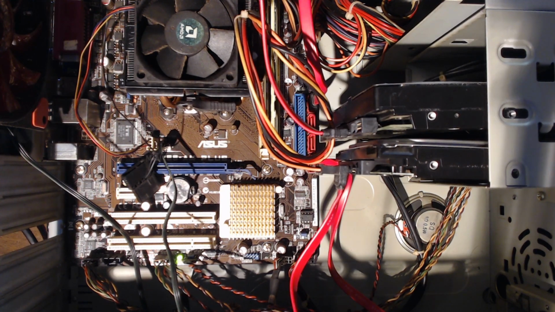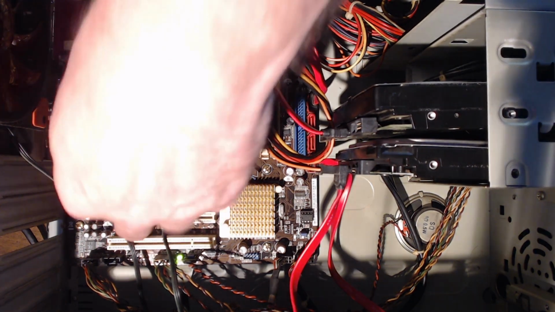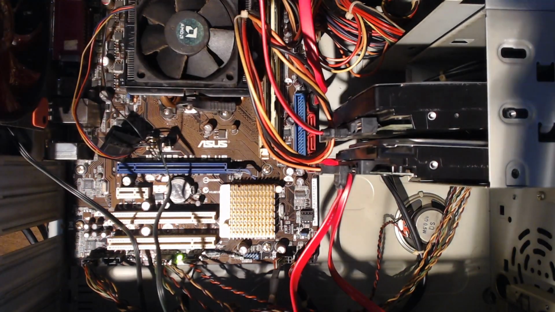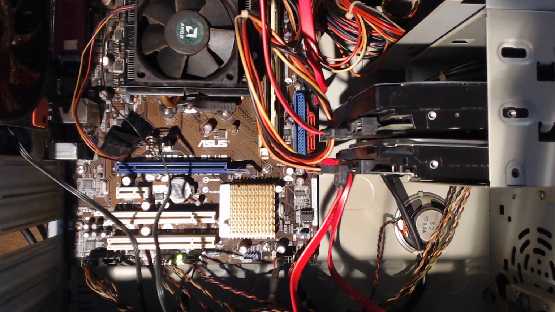Well, it doesn't even turn on right now. I was hoping it would turn on and give me some nice beeping noises, that way I can actually figure out what's going on. So this could be pretty much anything. So let me disconnect pretty much everything on here.